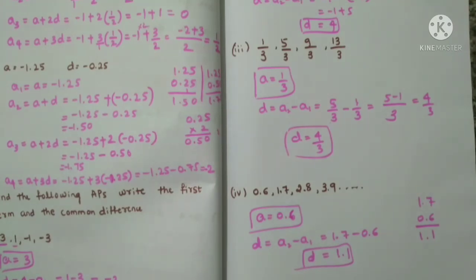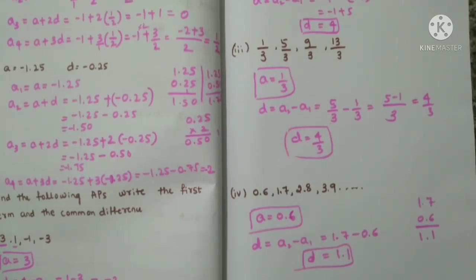In the next video we are going to study the first main if it is possible, or we'll study the fourth main of the first exercise.